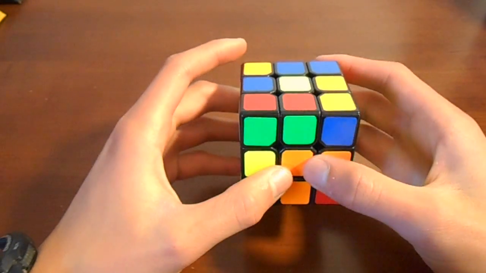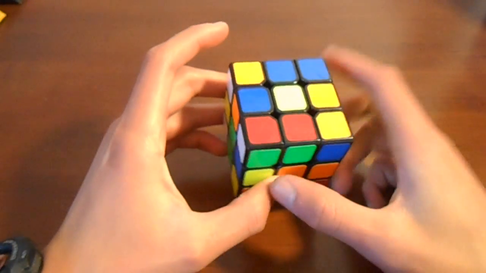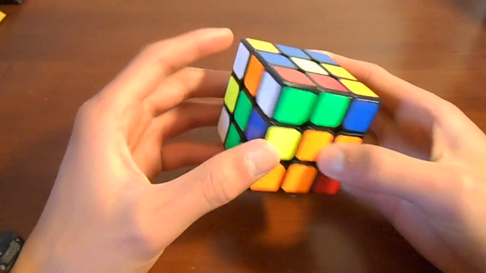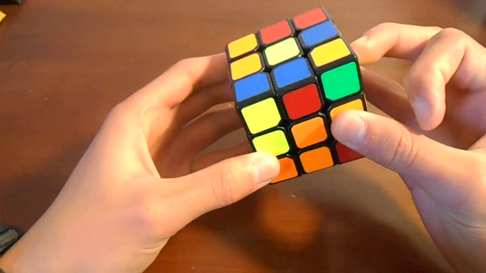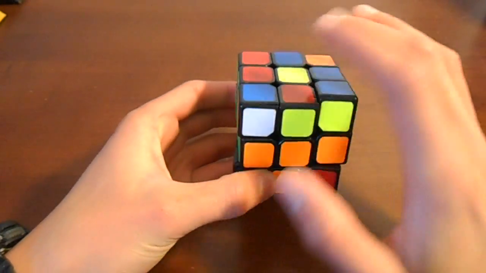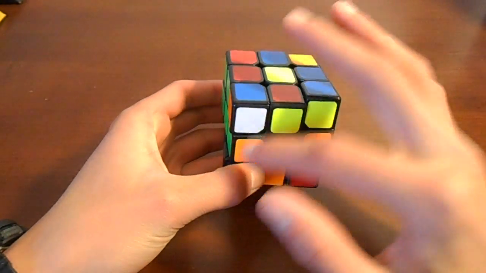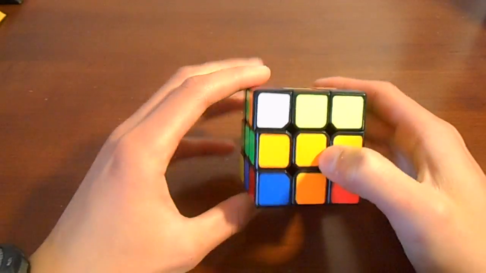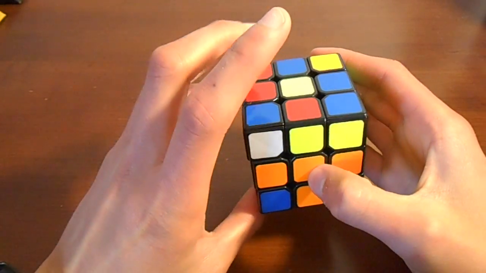So I've done cross, so I recognize that this pair is already formed, and then say I'm moving slowly and I'm looking ahead and I see these two pieces here, and that's looking ahead. I haven't finished inserting this pair yet, so then I can finish inserting.